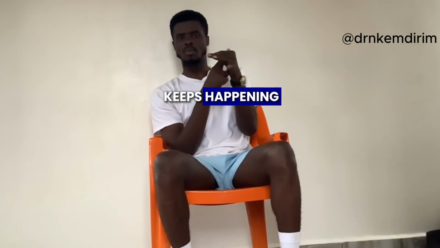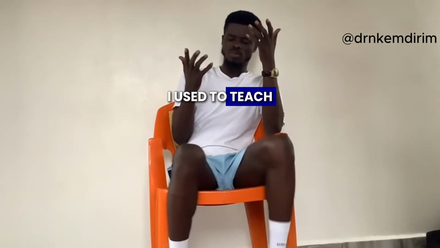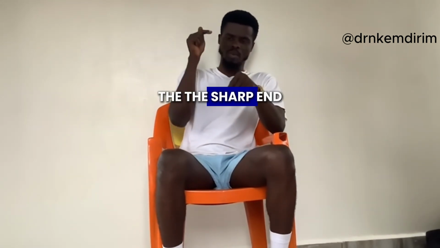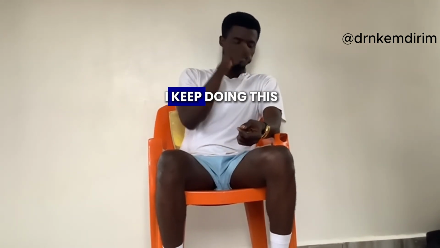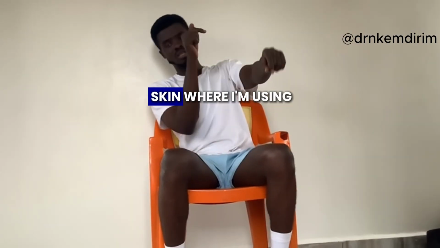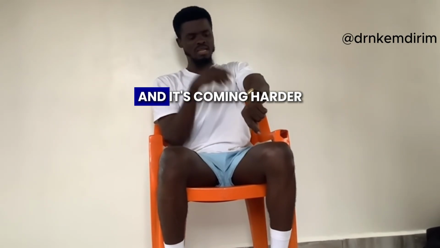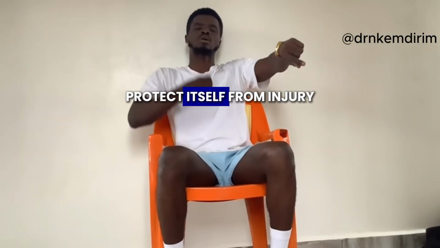So when that irritation keeps happening, I used to teach people when I explain these things to patients. I usually take a biro and I hit them on the hand with the sharp end. I tell you, if I keep doing this to your hand, after a while, that part of the skin where I'm using a sharp biro will become harder than the other side of the skin. And it's becoming harder because the skin is trying to protect itself from injury.